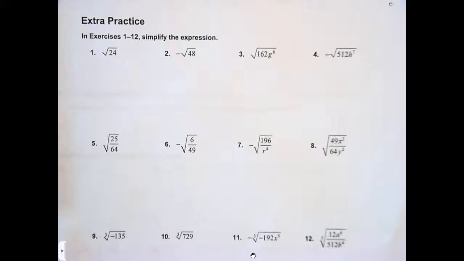So you keep going on forever, right? So we're simplifying the radical. Simplifying the radical means you are breaking it down into simplest form. It's kind of like simplifying a fraction, but it's a radical.